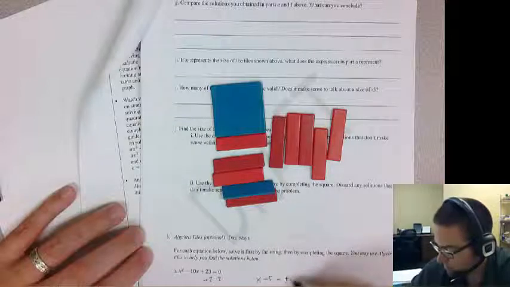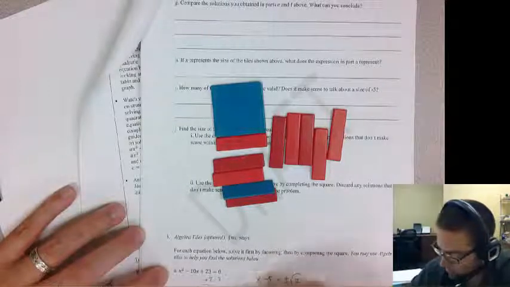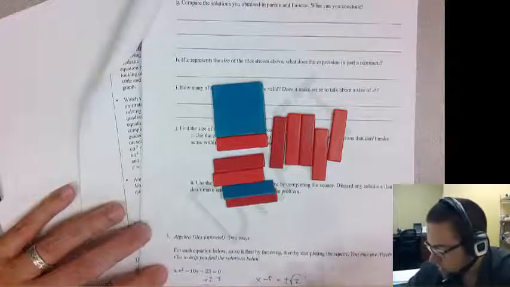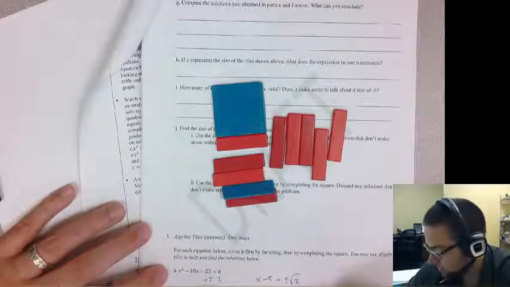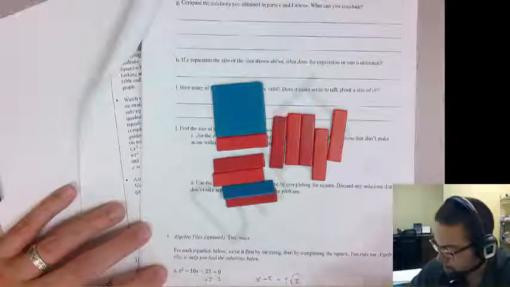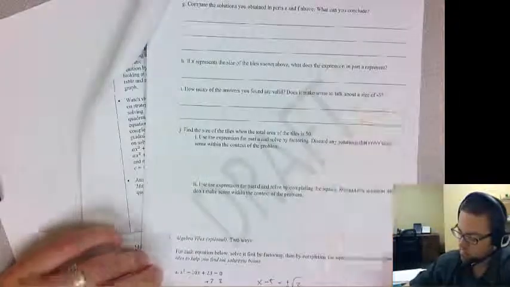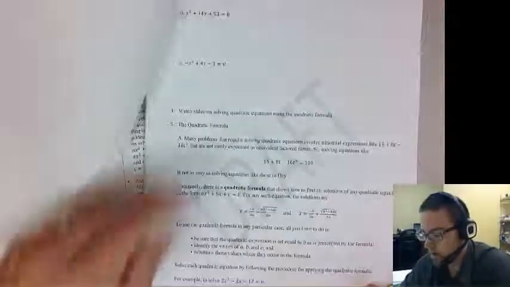And then you square root both sides, so you get x minus 5 equals plus or minus the square root of 2. Right, square root both sides. And then we add 5 to both sides, so you get x equals 5 plus or minus the square root of 2. So you do that and those two others.